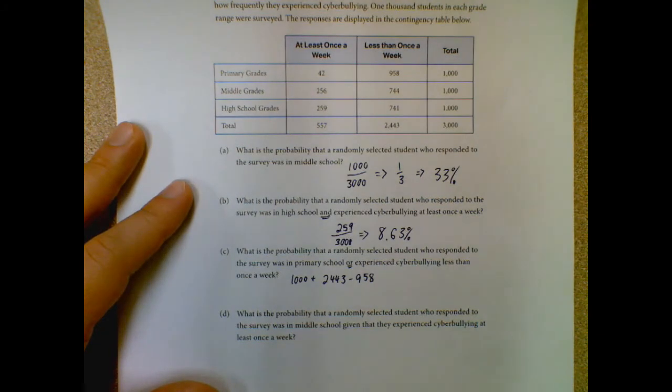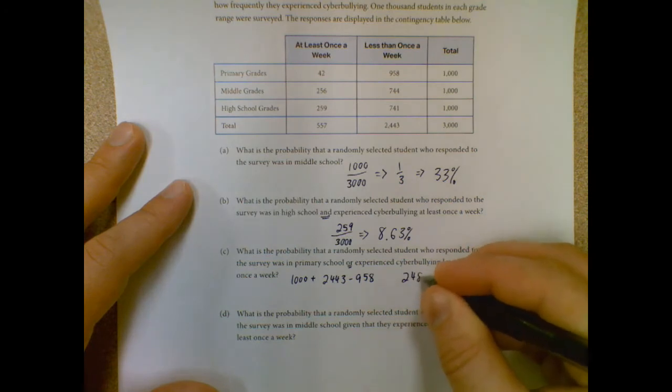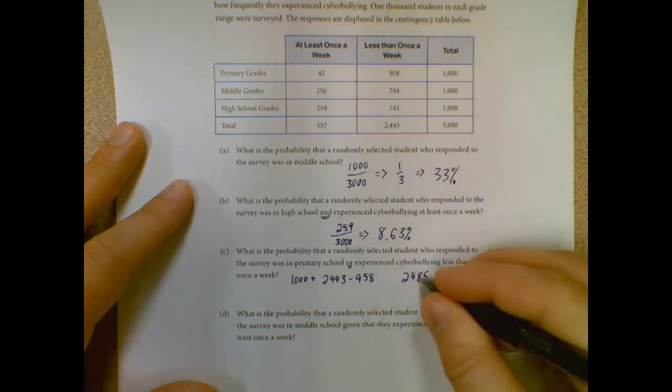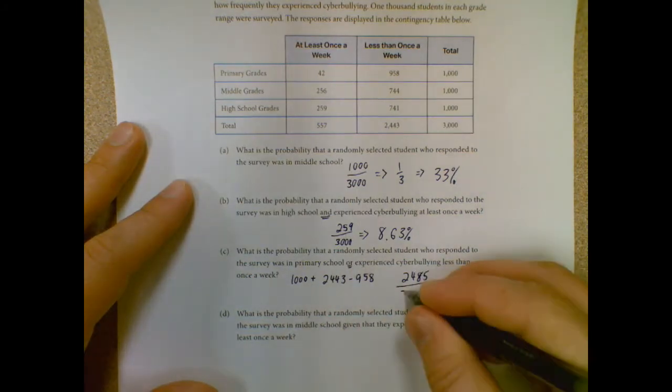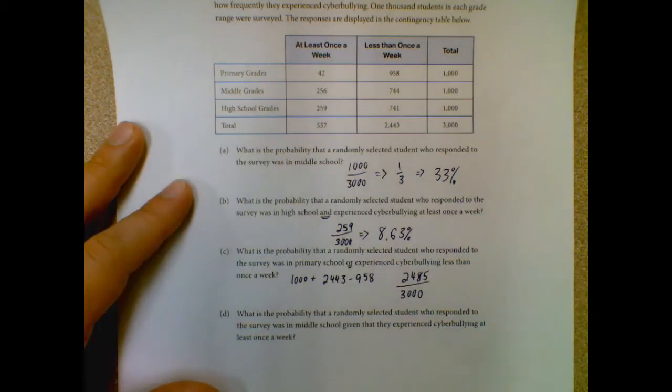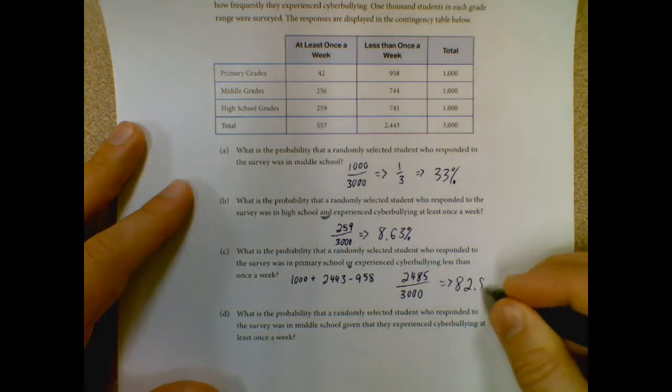So I have 1,000 plus 2443 minus 958 for a total of 2485. This is still selected from the survey, so still out of the entire survey. Divide that by 3,000 to get my probability, and I get approximately 82.83%.